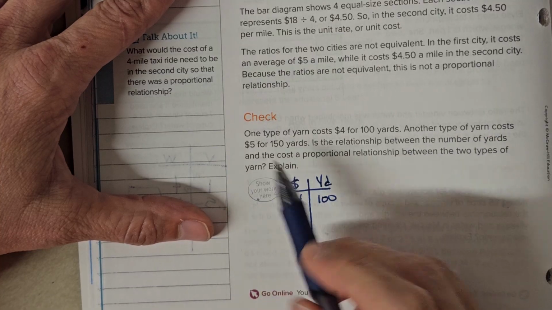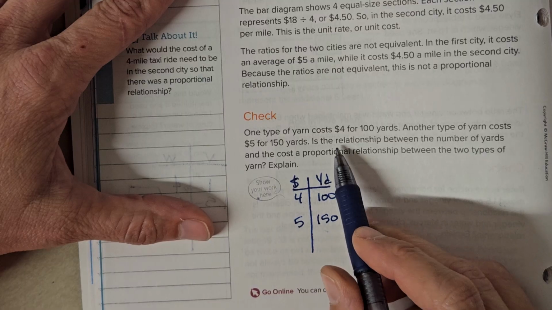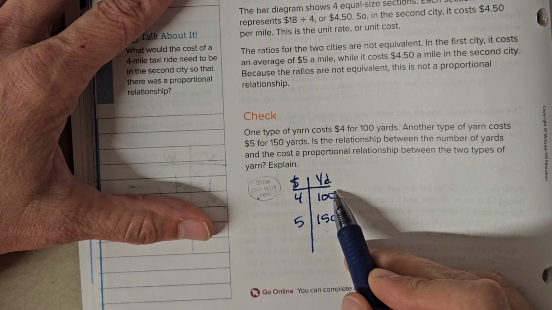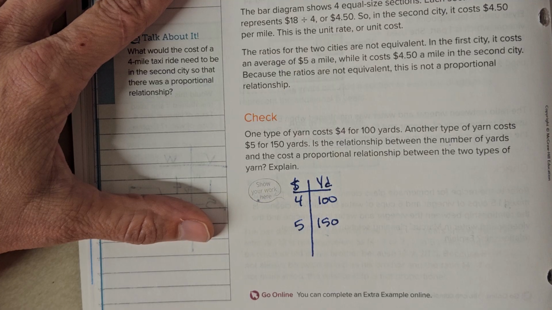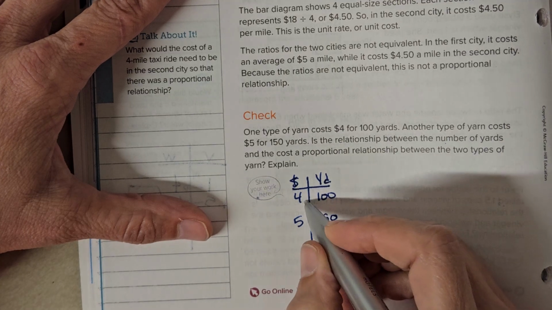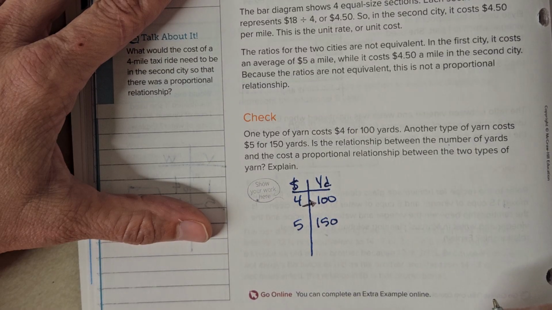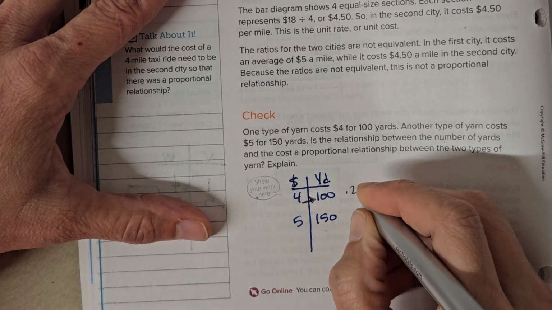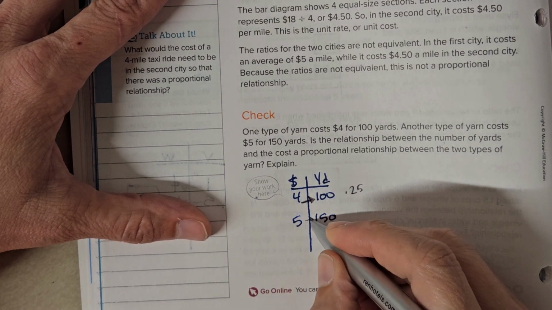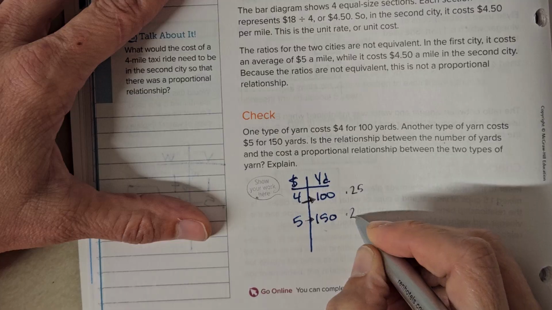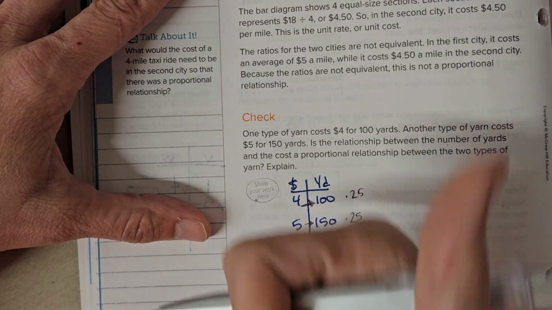Another type of yarn costs $5 for every 150 yards. Is the relationship between this one and the relationship between this one proportional? Okay. How do you get from 4 to 100? What would you multiply 4 by to get to 100? Yeah, you'd times 25. There are 4 quarters in a dollar. So we need to times this by 25. And if 5 times 25 is 150, proportional.